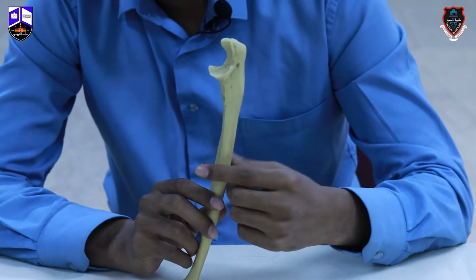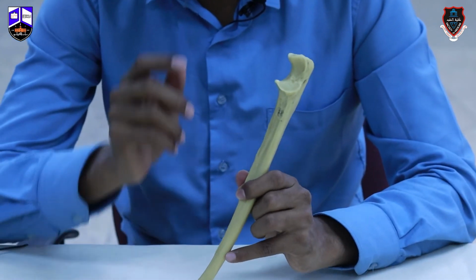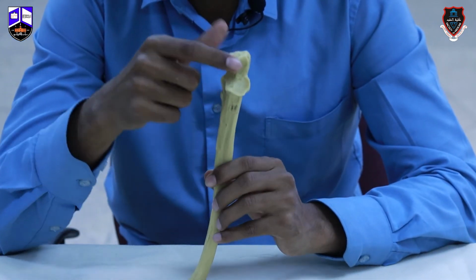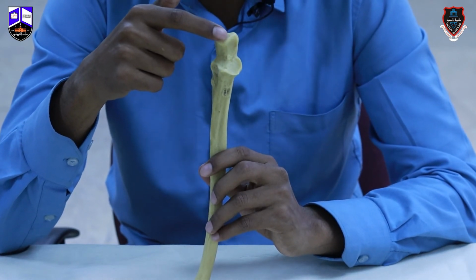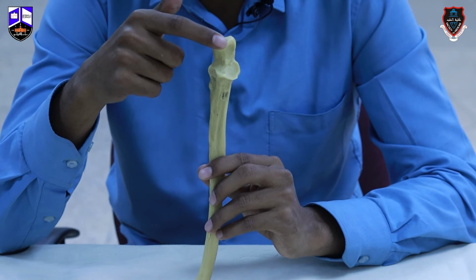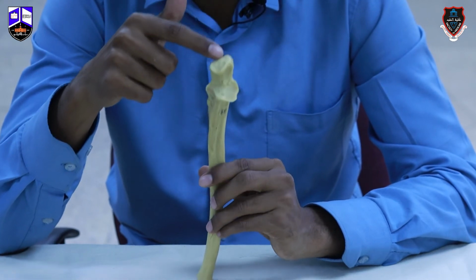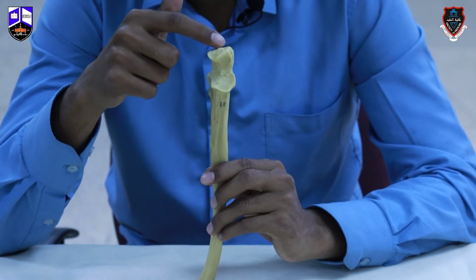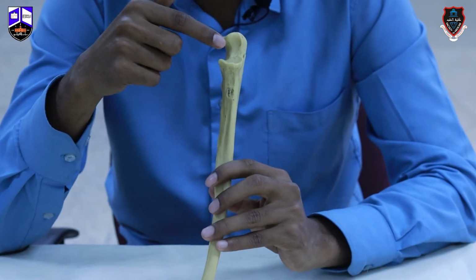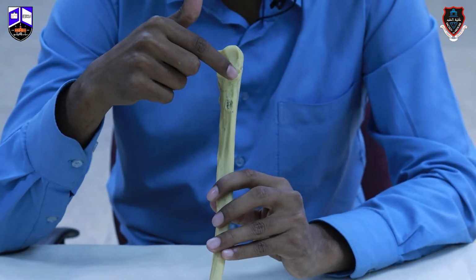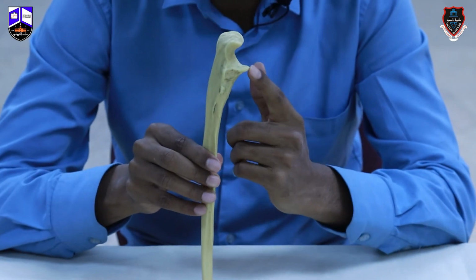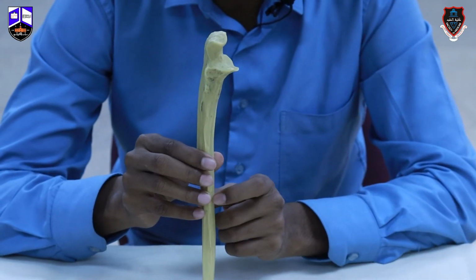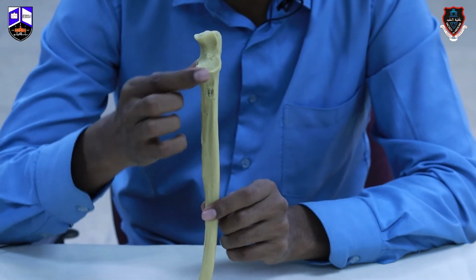Again, the olecranon process provides an important attachment for the triceps muscle. The tendon of the triceps attaches to the olecranon process, while the coronoid process provides an attachment for the brachialis muscle.